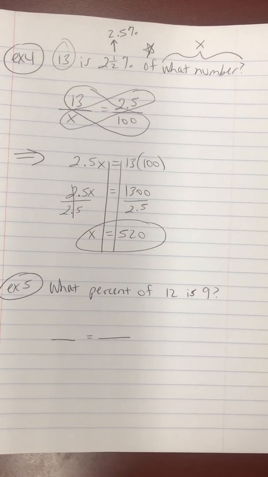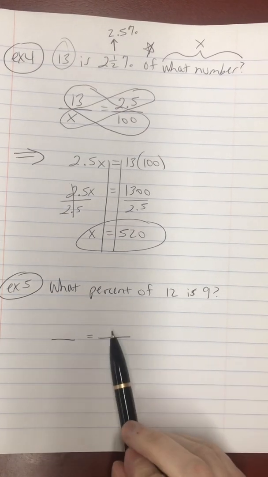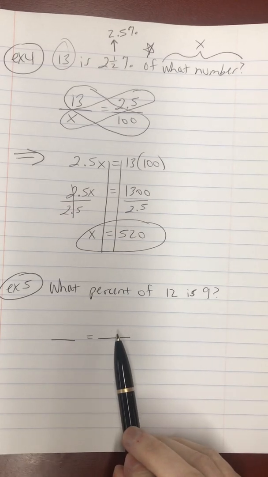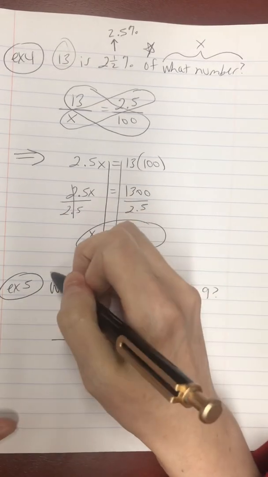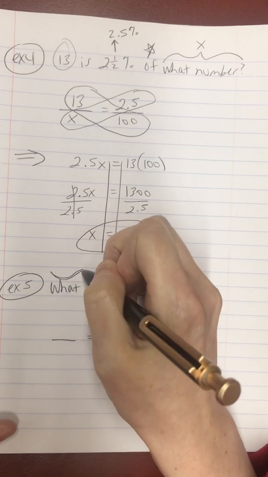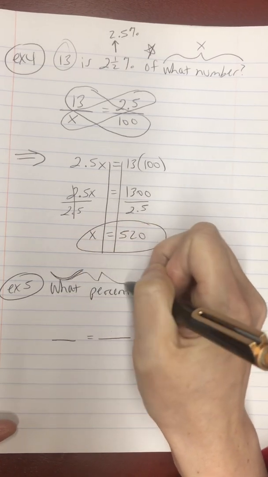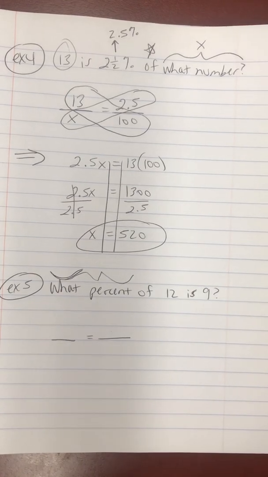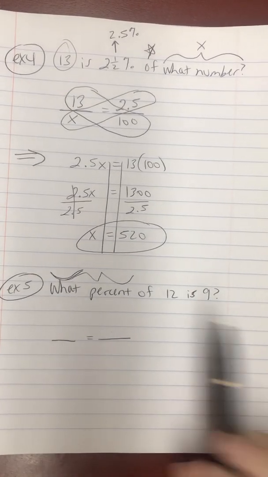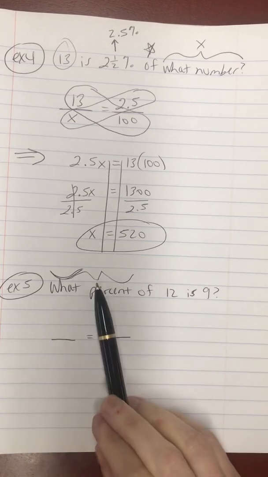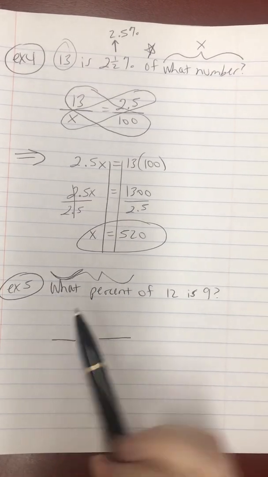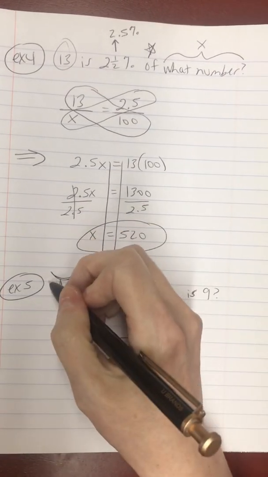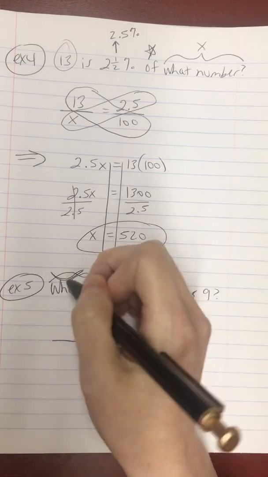What is the percent? Well, so far, every single example we've done, they've given us the percent. We had a number to write right here on the top of this fraction. But in this particular example, we don't know the percent. Oh my goodness, I'm having trouble again. I do not know what's wrong with me. I can't make braces right now. Okay, well, we'll go with it. So what percent? Oh, I know why. I started high. I needed to start like this. Yeah, there we go.